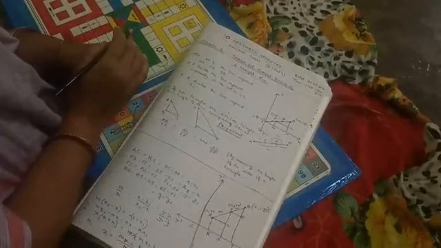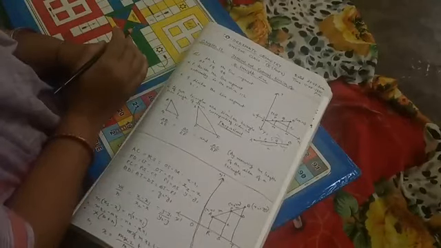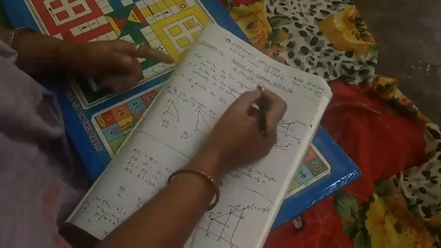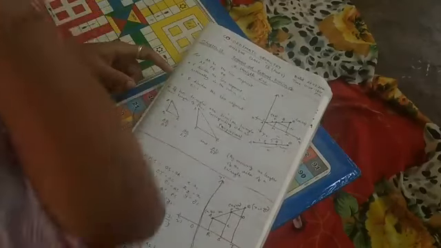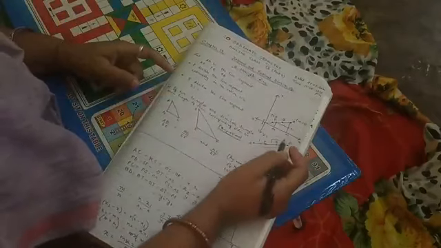Good day, children. As we have told you in these online classes of coordinate geometry, today I will start with a new chapter: internal and external division of a straight line. You will find this in chapter 19 in your book. Internal and external division of a straight line.